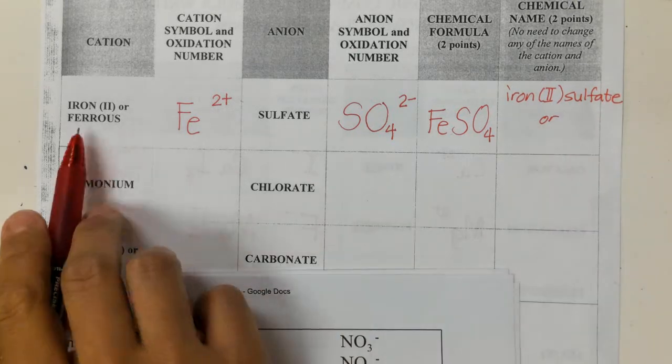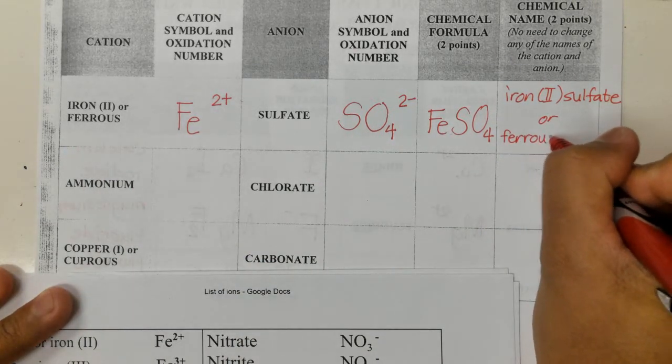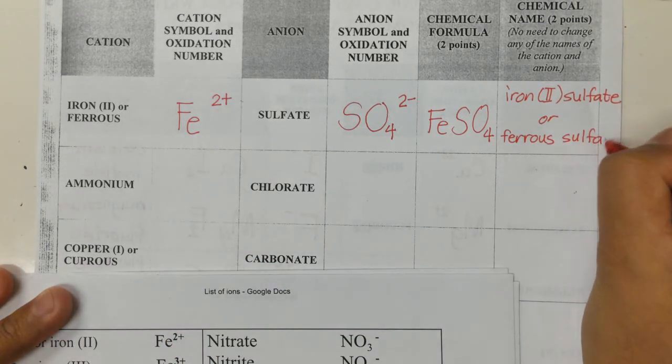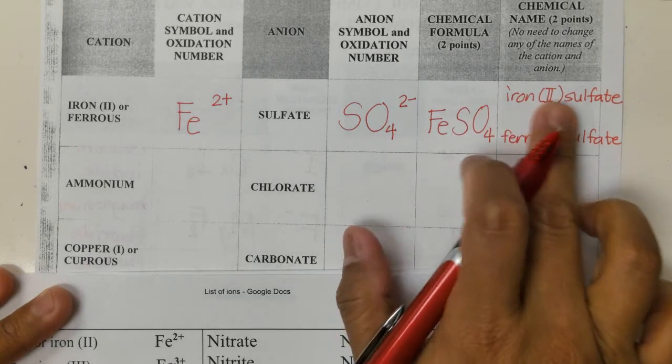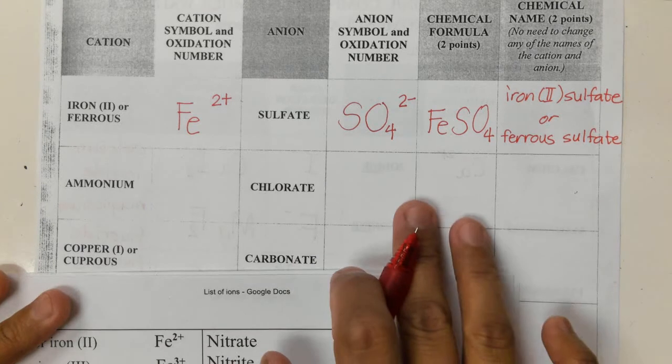Or I can use the second name, ferrous. So I can have ferrous. And of course, the anion will remain the same. That will be sulfate. So iron 2 sulfate or ferrous sulfate. That's your number 1.